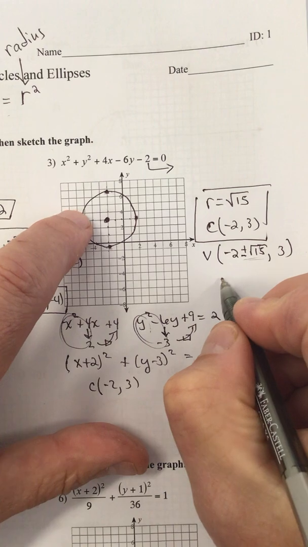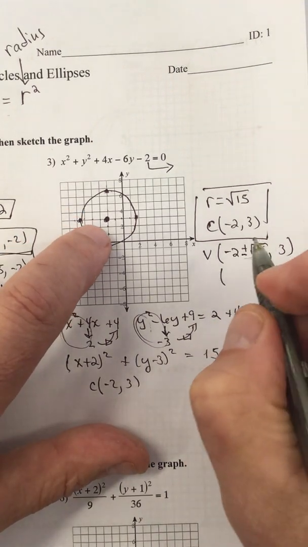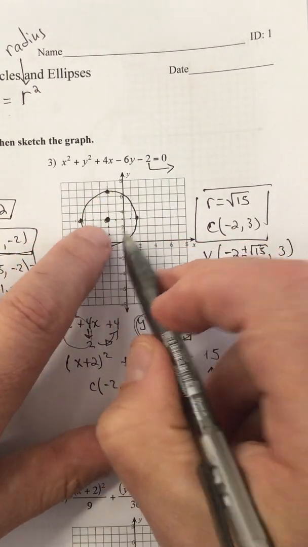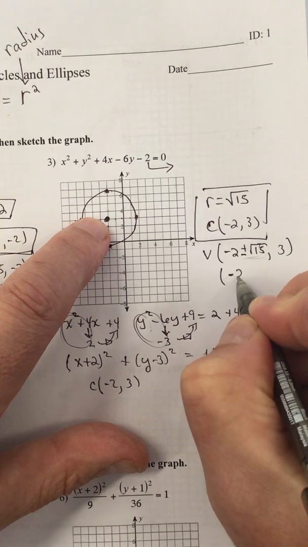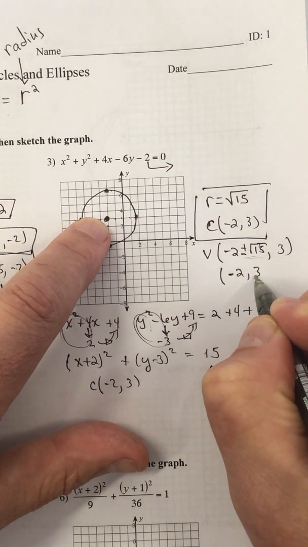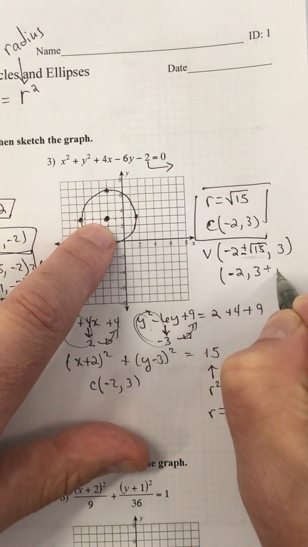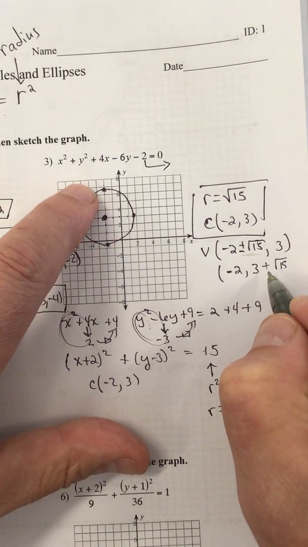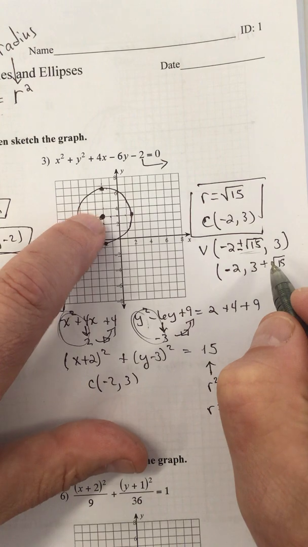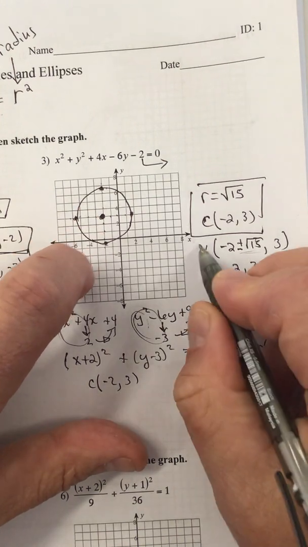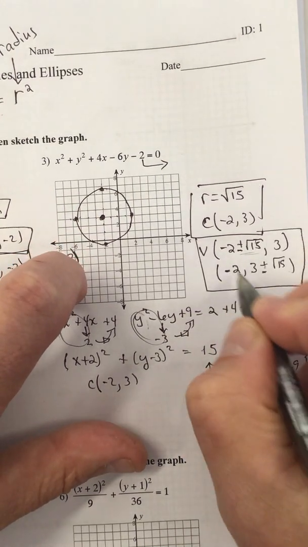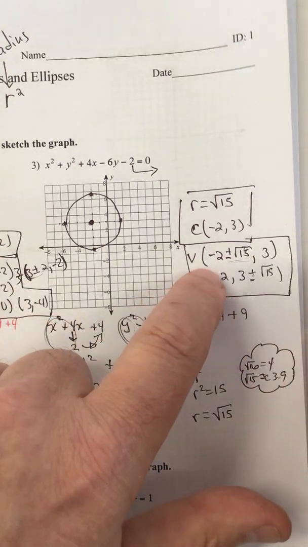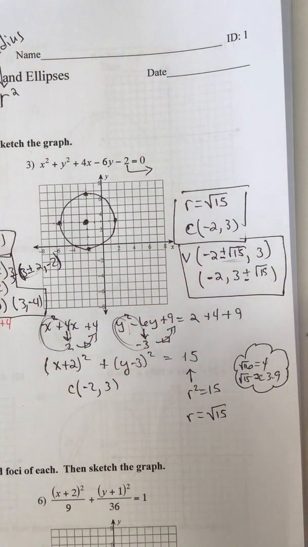And then for the other vertices, the top and the bottom both have an x of -2, but then it's the y value, the 3, that goes up root 15 to get that one. So I go up 3 plus root 15, or I go down 3 minus root 15. This is how you answer all 4 points if you have a square root in there.